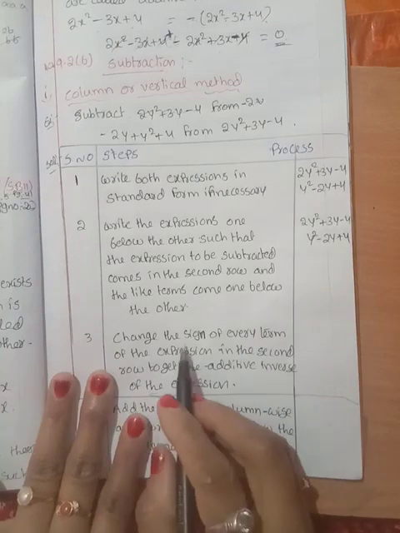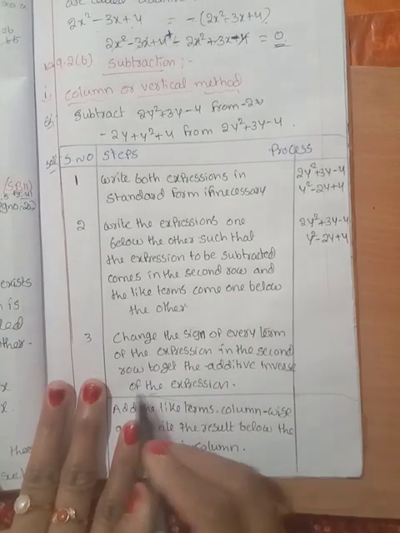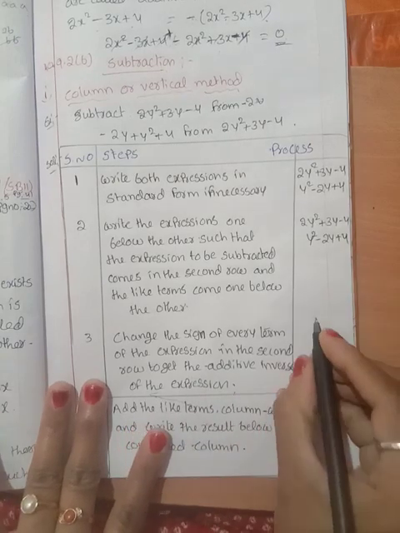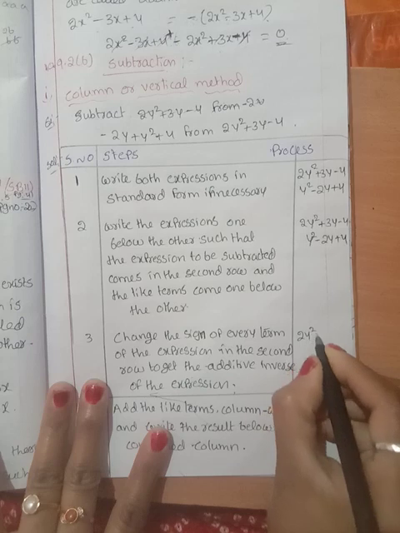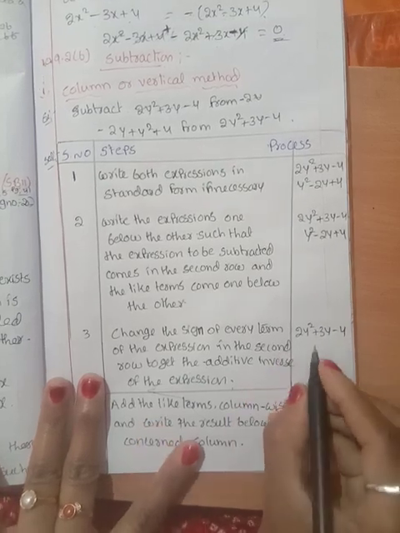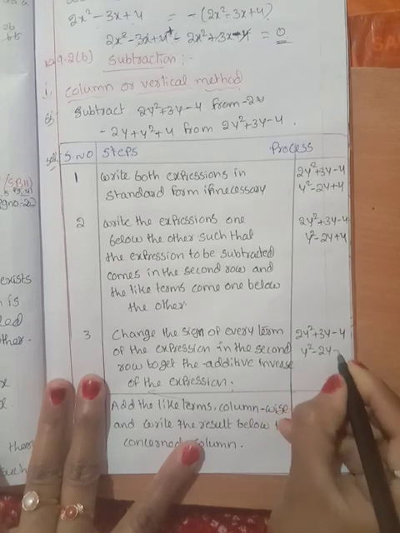Third step: change the sign of every term of the expression in the second row to get the additive inverse of the expression. So write 2y square plus 3y minus 4, and the second is y square minus 2y plus 4.